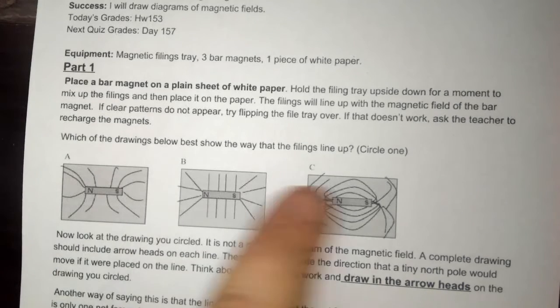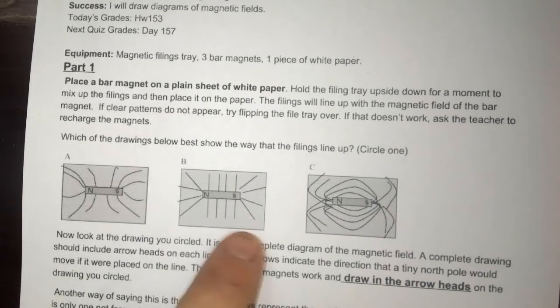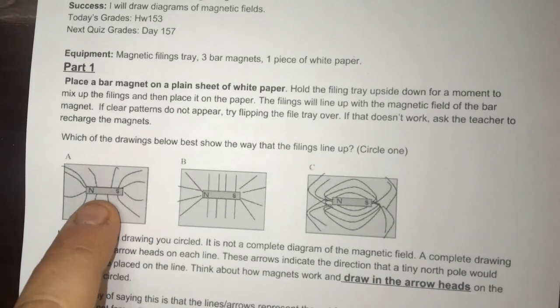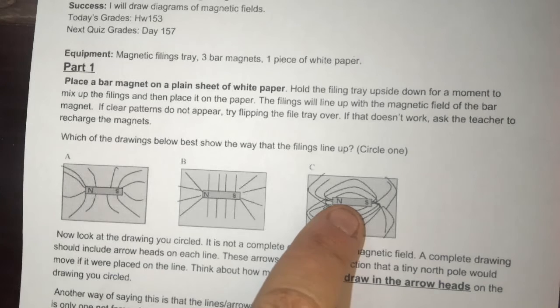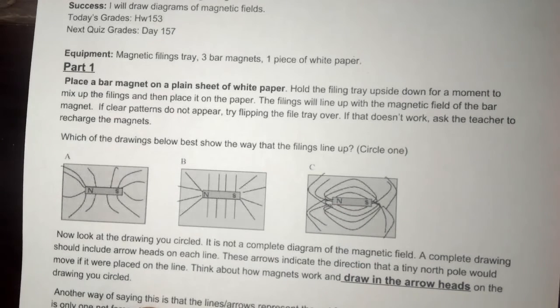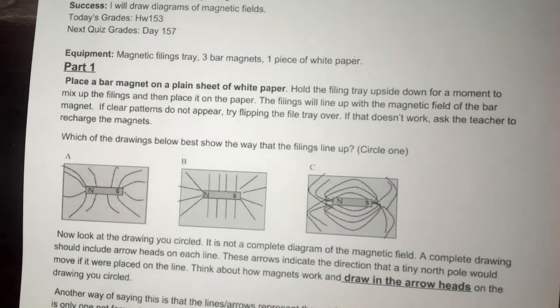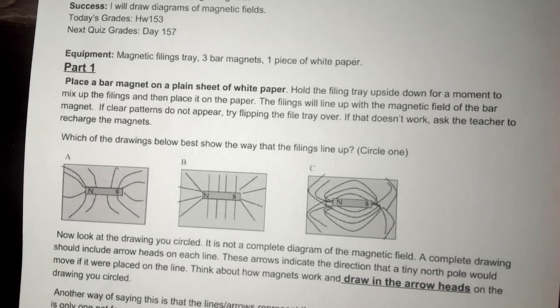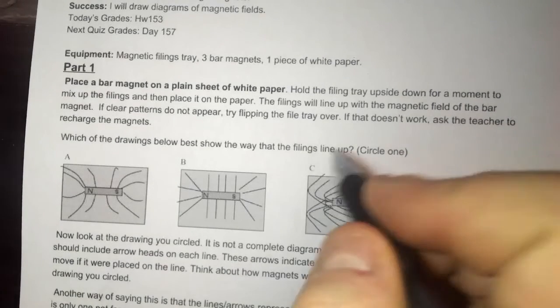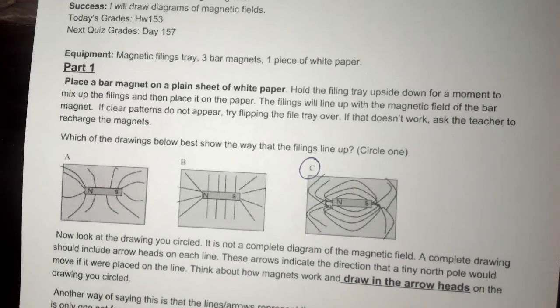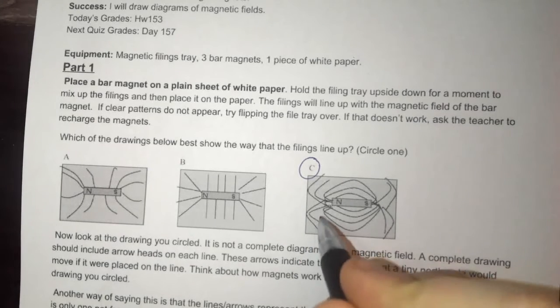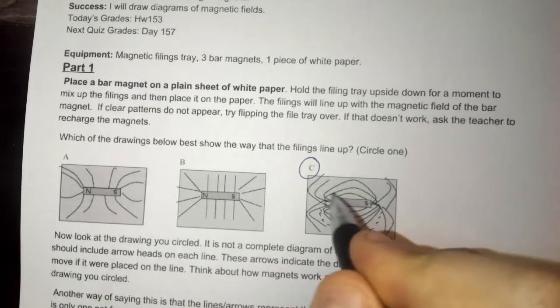Okay, so each one of these, the gray rectangle represents the filing tray. Then we have the little magnet in the middle. And the powder on the inside, the iron filings, should kind of line up to make one of these patterns. I don't have a filing tray available to me right now as I make this video, so I'll just tell you that the answer is letter C. All the dust particles line up sort of like this.